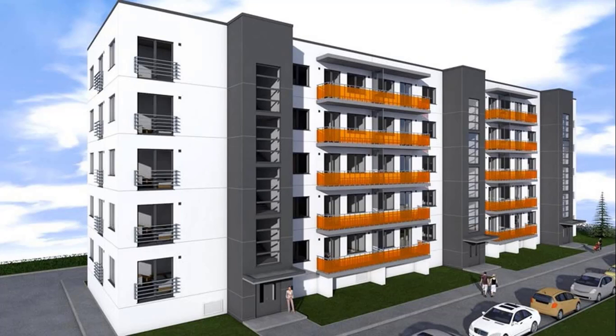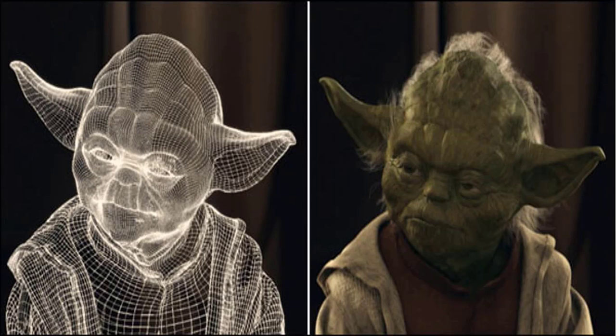Here are also some examples of rendering, and that's all from me. My next member will continue the rest.